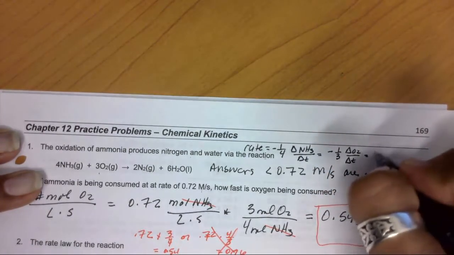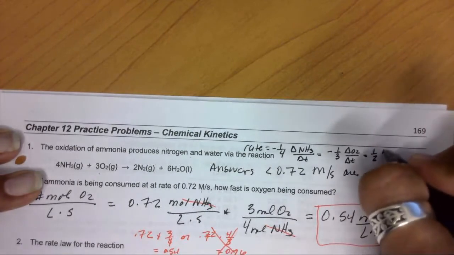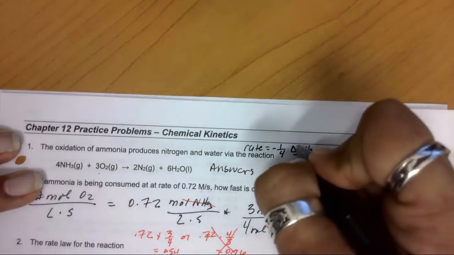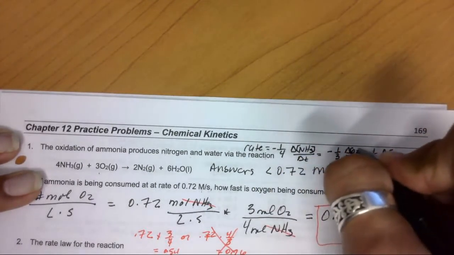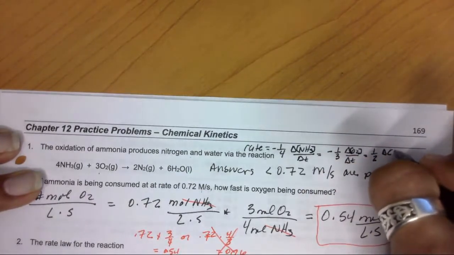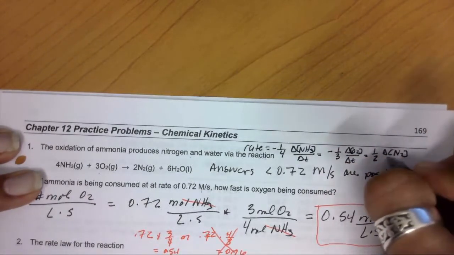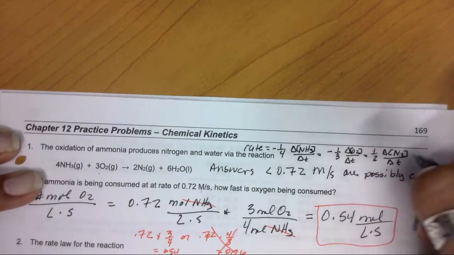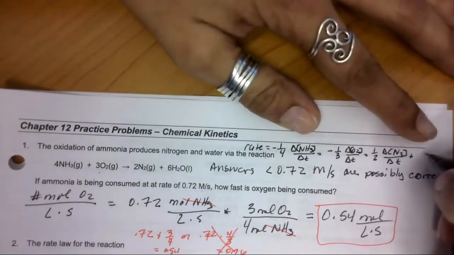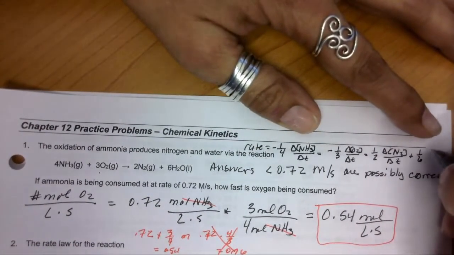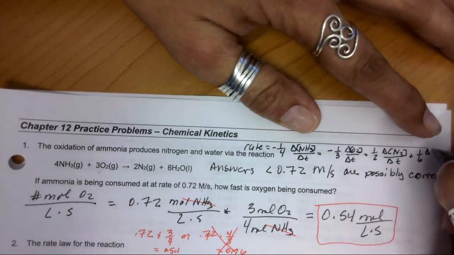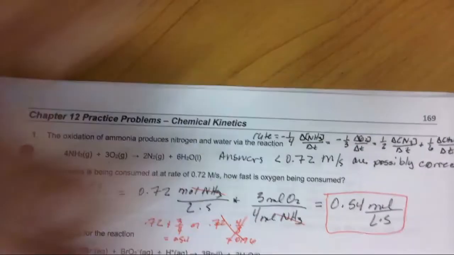which is equal to 1/2 the change, oh, I'm sorry, these are supposed to be the concentrations. I'm messing up there. The concentration of N2 over the change in time, plus 1/6 the change of the concentration of water over the change in time.